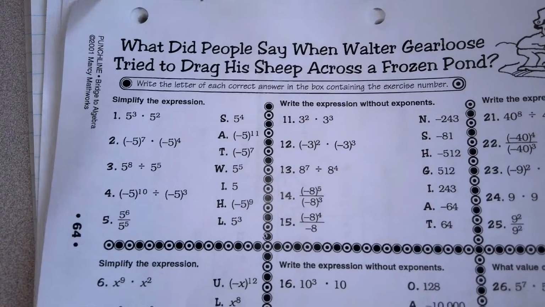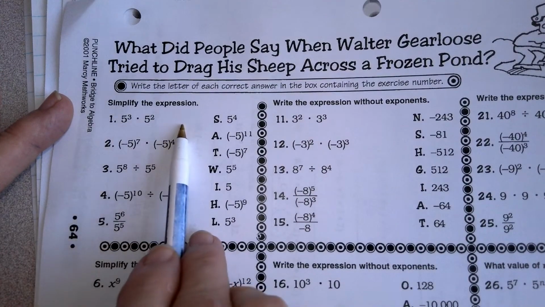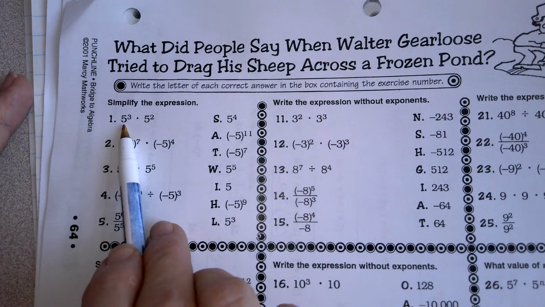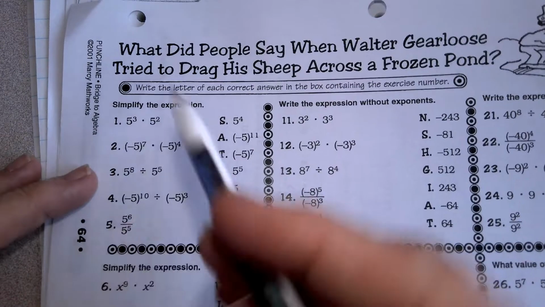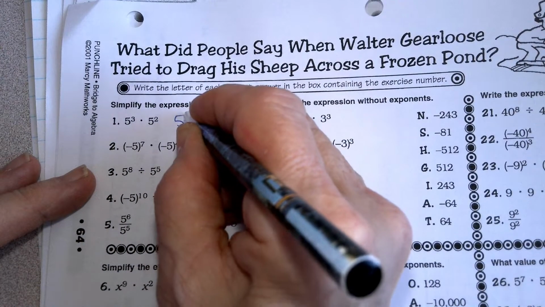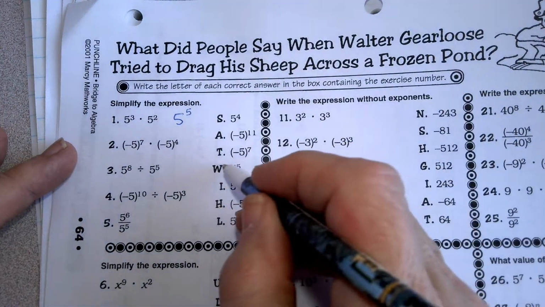So, and I'm just going to do a couple of these. What's the rule when you're multiplying? There's how many 5s here? 3. There's how many more? 2. So all together there are how many 5s? 5. So it's going to be 5. So you add your exponents. 5 to the 5th power, it is the letter W.